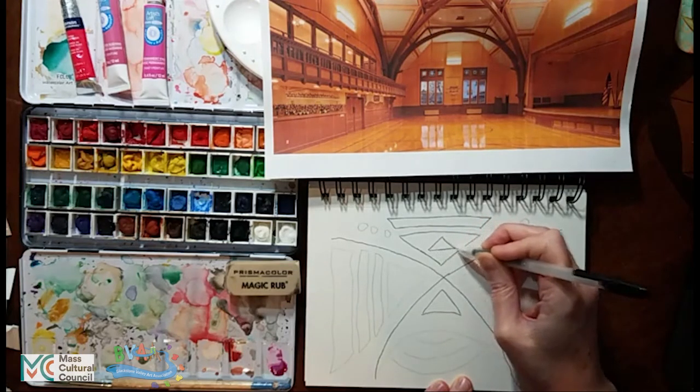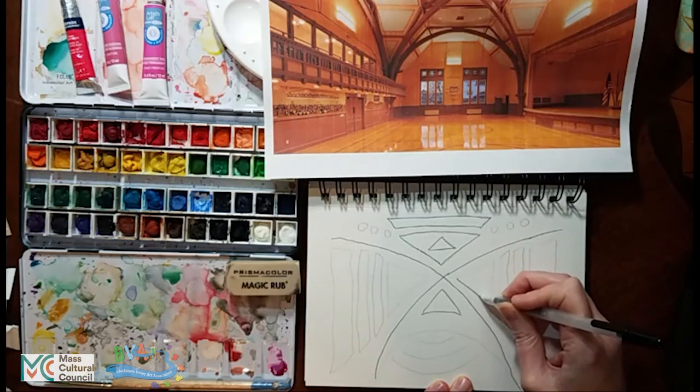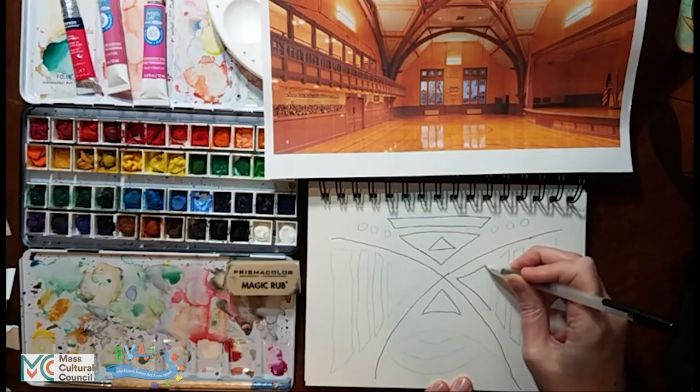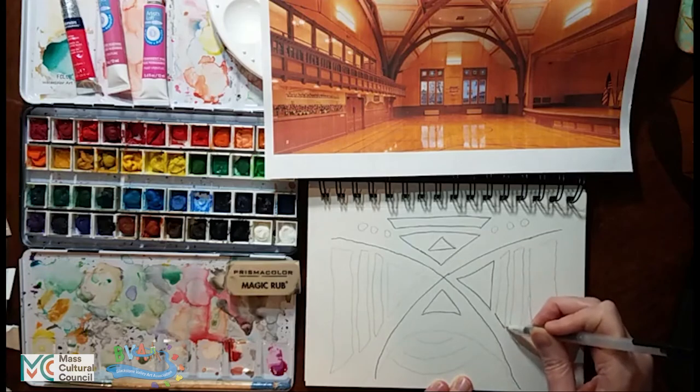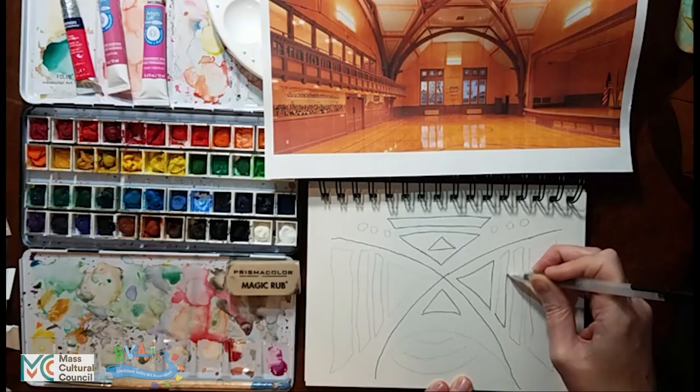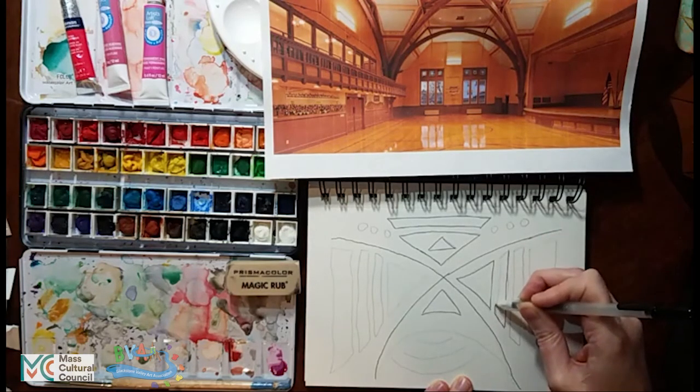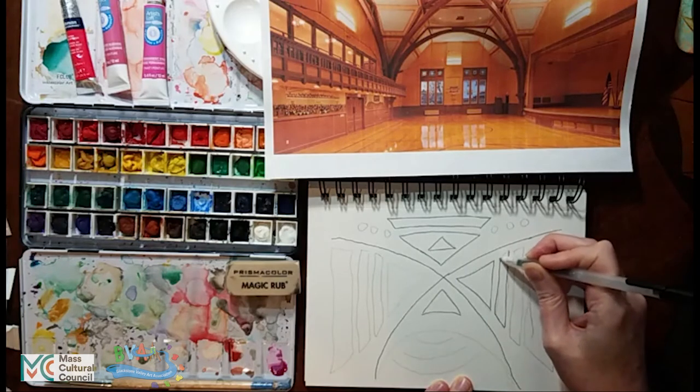Alright. I like little swoops. Movement in my lines.